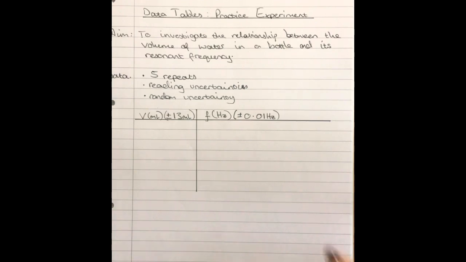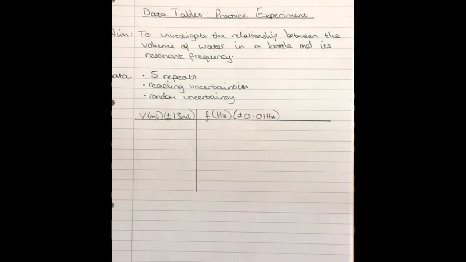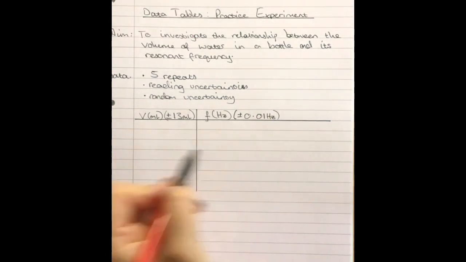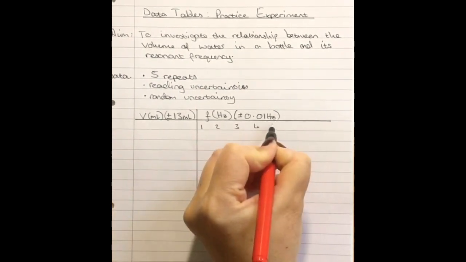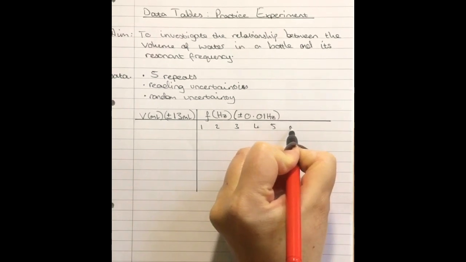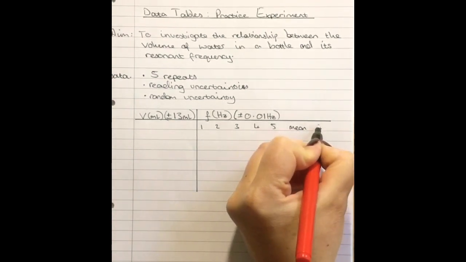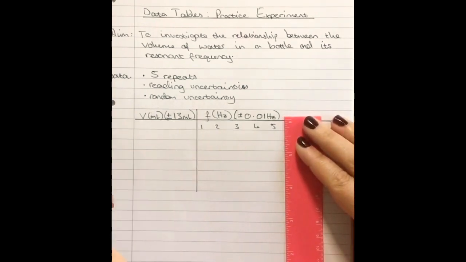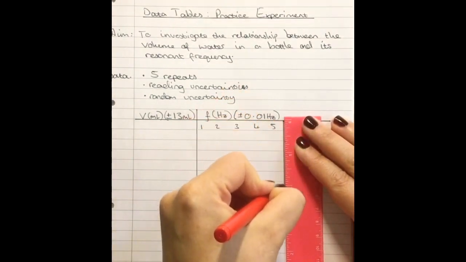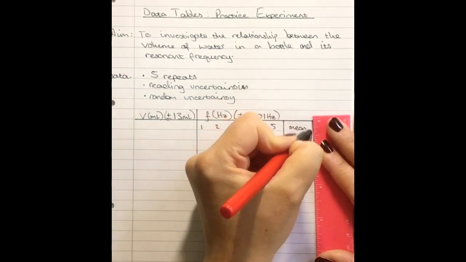Okay, so hopefully, folks, you have got your reading uncertainties in the titles of your table. So then underneath, we pop in space for our repetitions, our mean, and as soon as we have a mean, we will also have a random uncertainty.